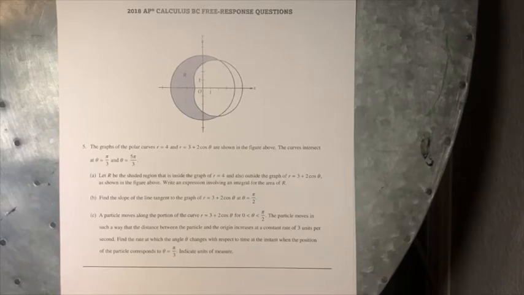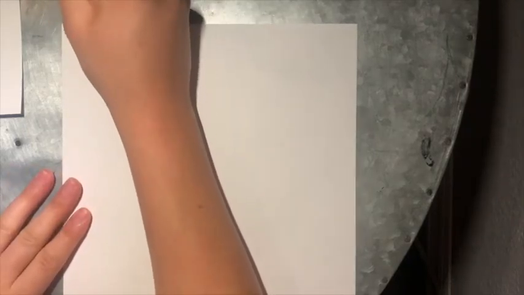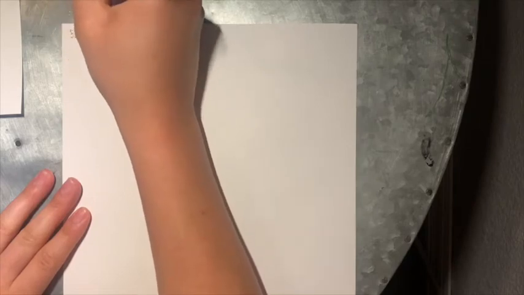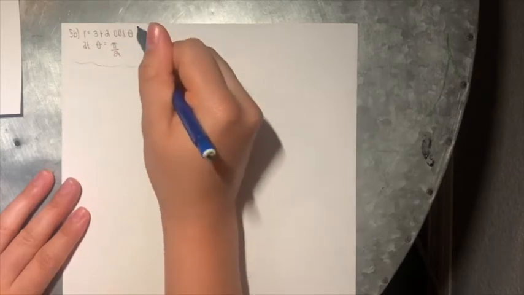For 5B, the question says, find the slope of the line tangent to the graph of r equals 3 plus 2 cosine theta at theta equals pi over 2. Okay, so I'm just going to write down some information so I don't have to keep looking back at the question. r equals 3 plus 2 cosine theta at theta equals pi over 2. I'll just bubble this off.